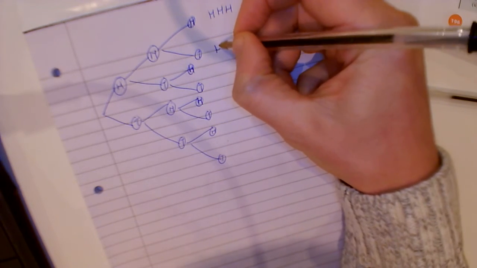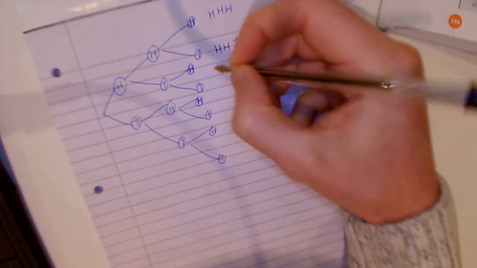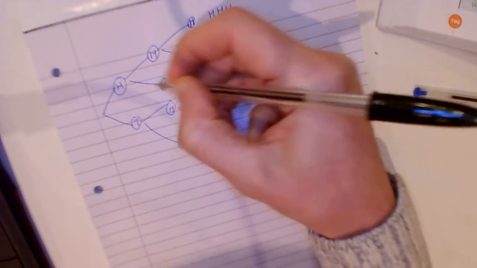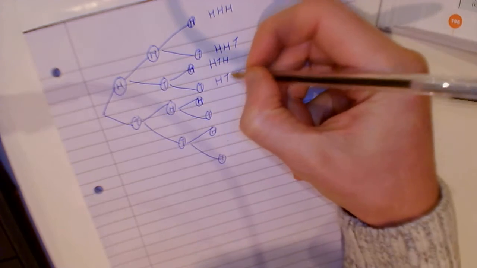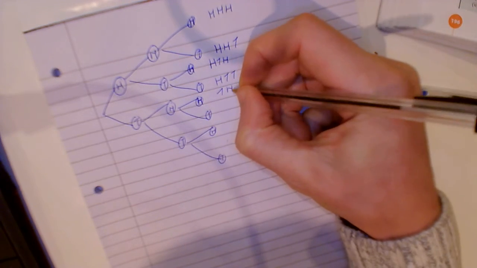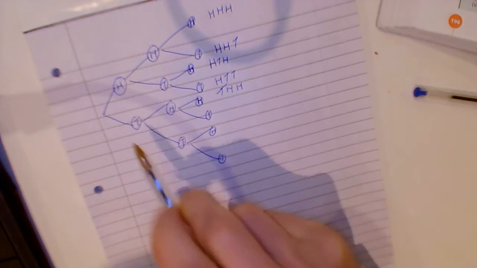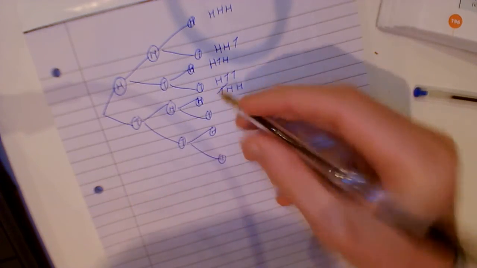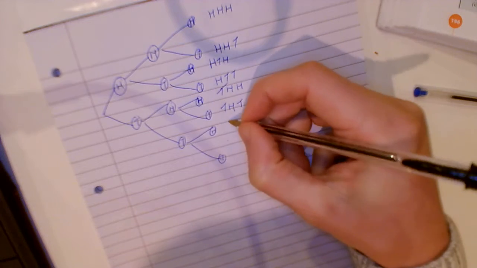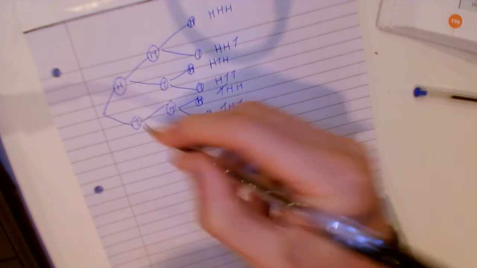This is heads, heads, tails. This is heads, tails, heads. This is heads, tails, tails. This is tails, heads, heads. This is tails, heads, tails. This is tails, tails, heads. And this is tails, tails, tails.